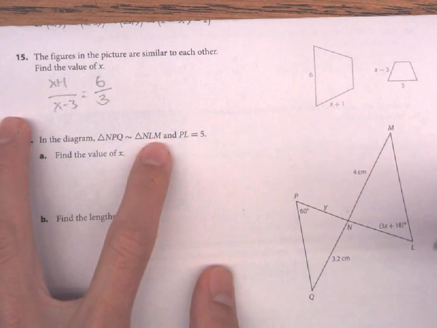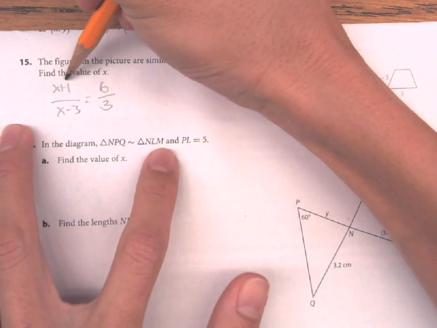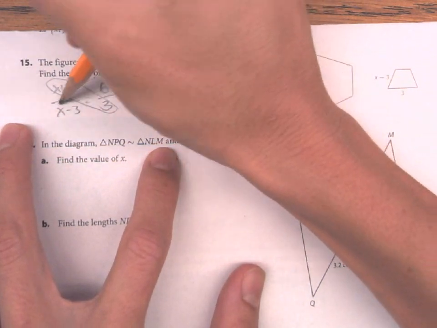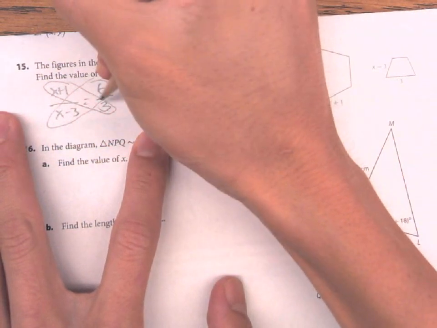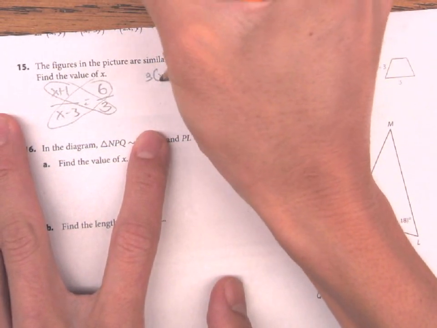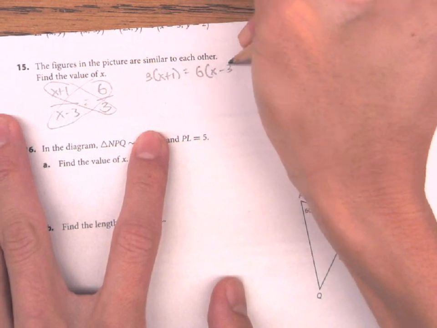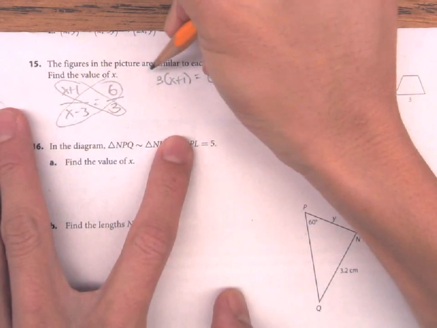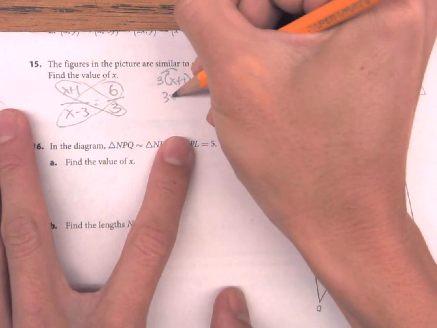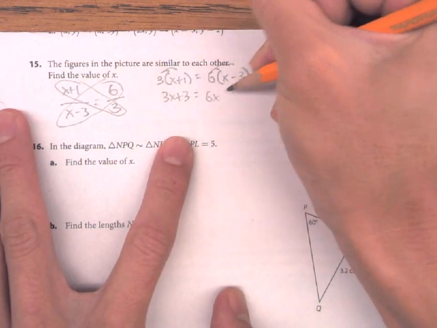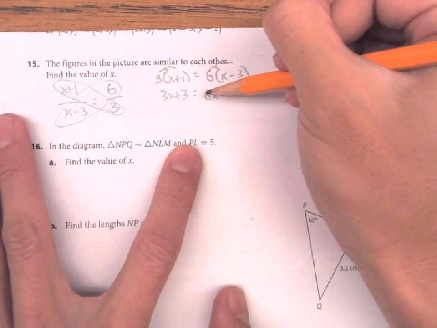If you know that the figures are similar and you want to find the value of x, you do your nice butterfly cross multiply. This is 3 multiplied by x plus 1, and this is 6 multiplied by x minus 3. You can do your lovely distributive property. This is 3x plus 3 equals 6x minus 18. Then you can solve for x.